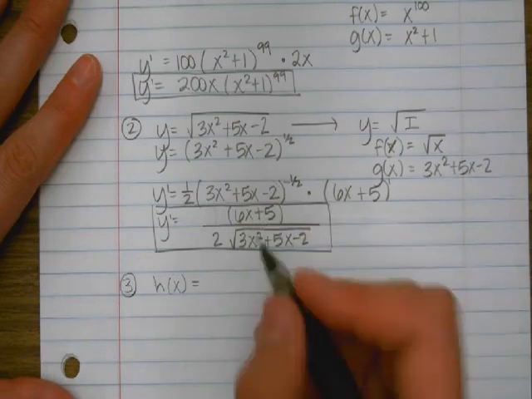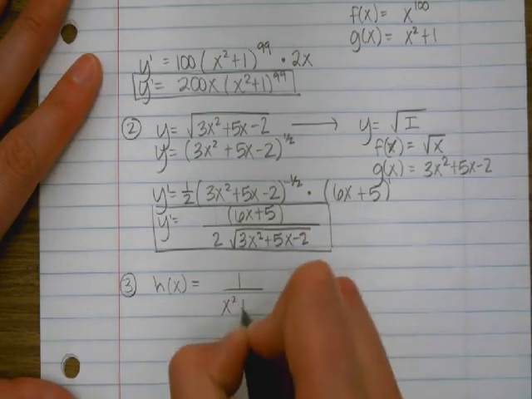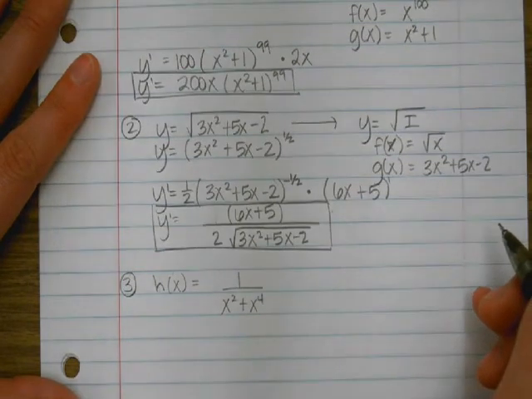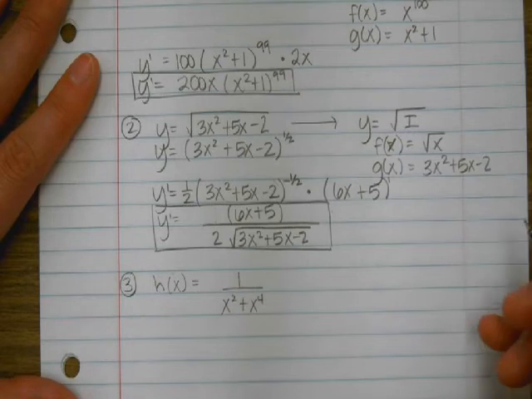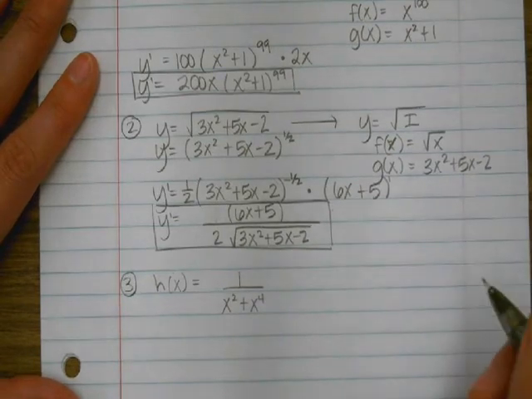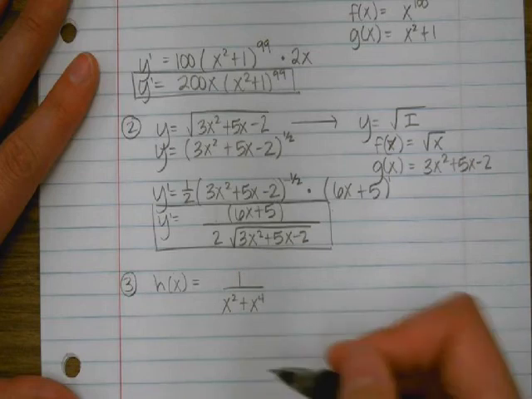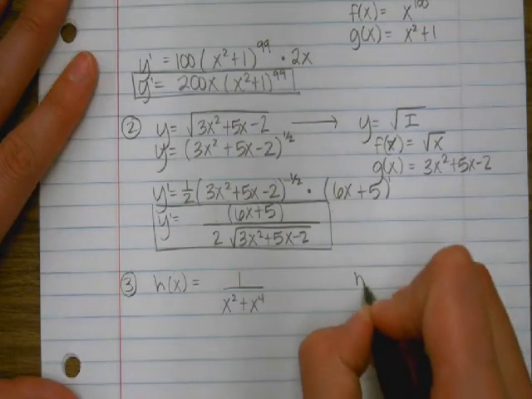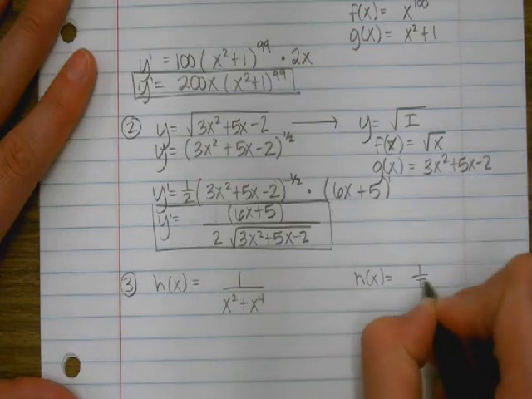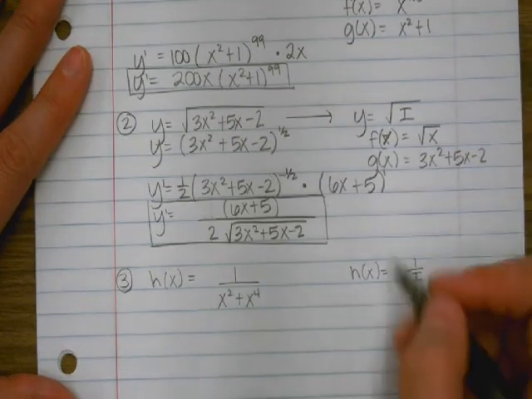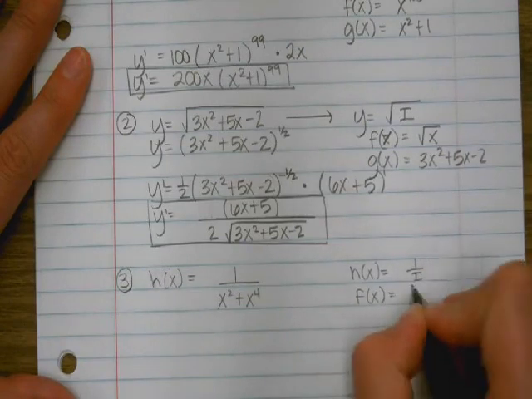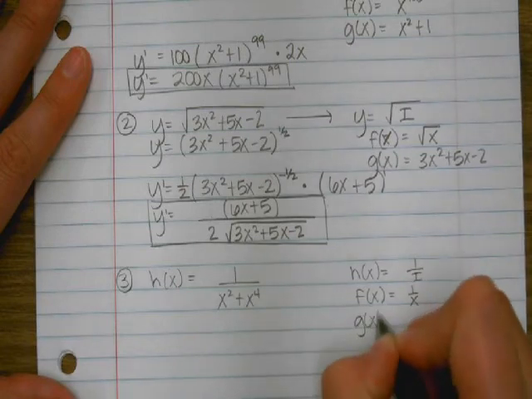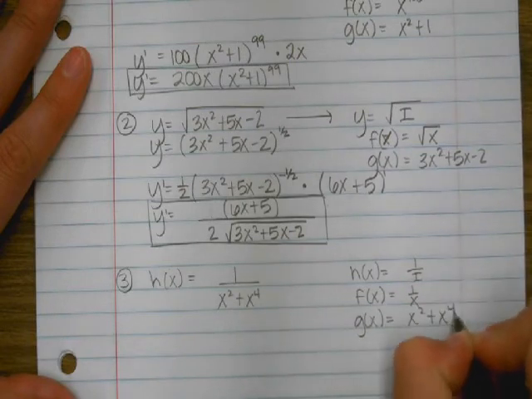So we're going to say the function is 1/(x squared plus x to the 4th), and this would normally be a quotient rule problem, but we can actually do this problem using what we know about inside functions and outside functions, because we can say that this problem is h of x equals 1 divided by the inside function. So that would mean that your outside function was 1/x, right? 1/x, and that would mean your inside function was x squared plus x to the 4th.